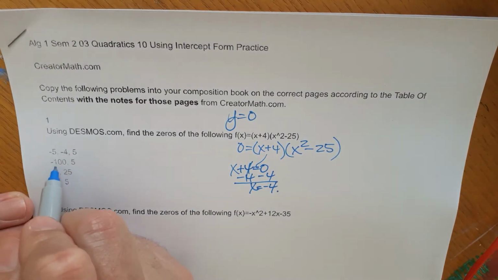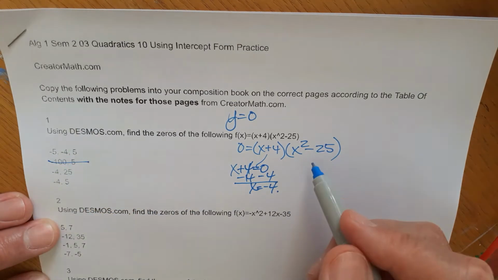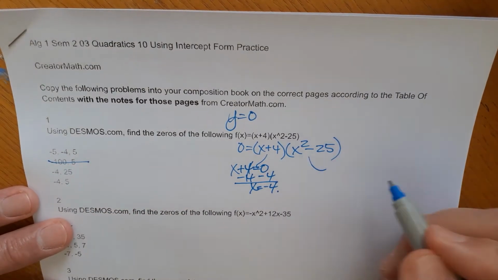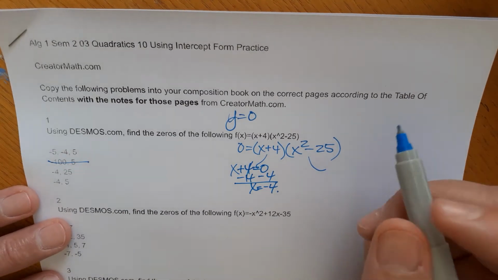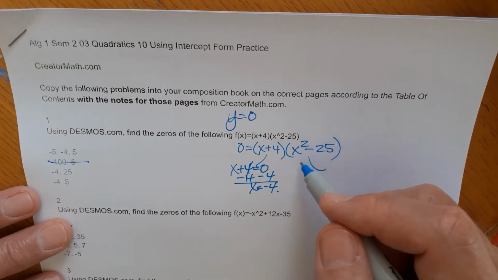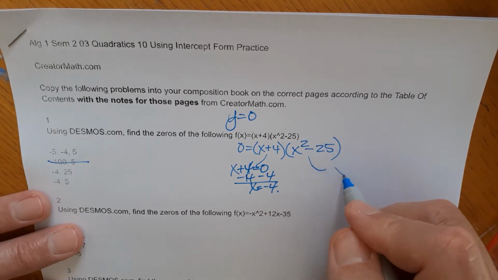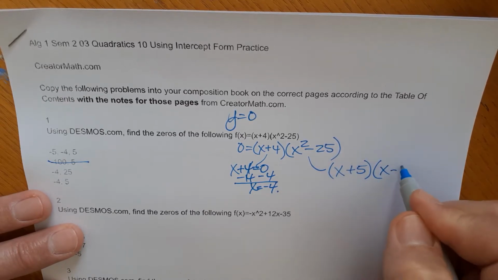So here's a minus 4. This one doesn't have a minus 4. It's out. But this one does. Let's look at this. This is still not factored yet. This is x squared minus 25. Go back to that lesson on factoring. This is one of the special products where the middle term has canceled out. So I know from that prior lesson that this is x plus 5 times x minus 5.